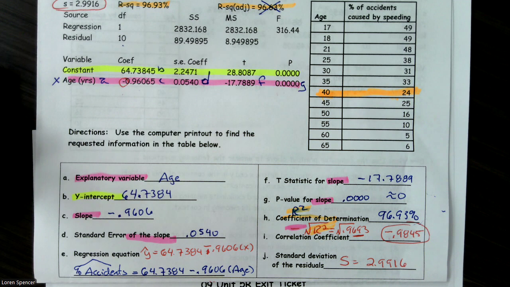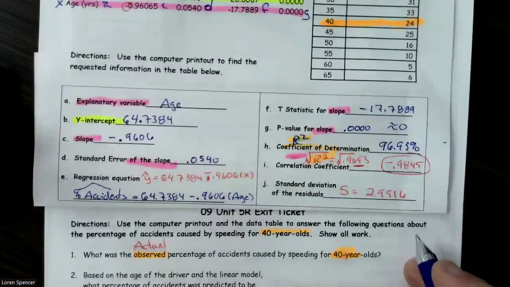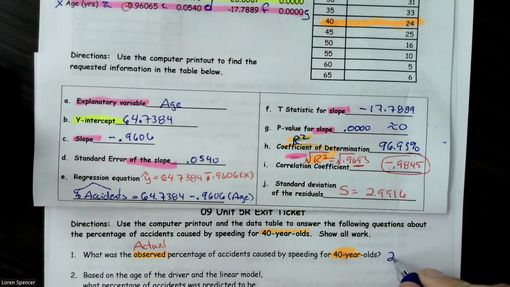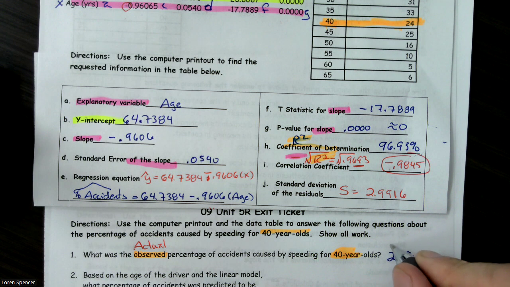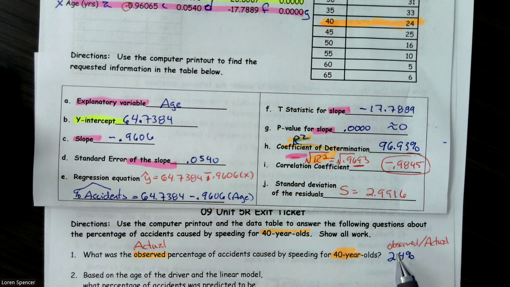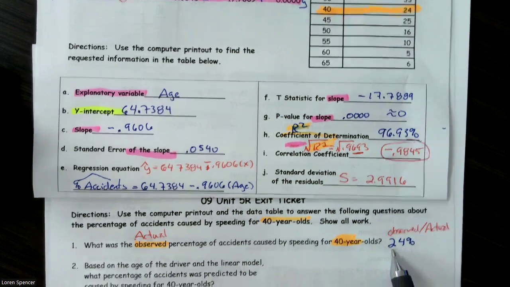So my answer is just a simple 24%. I really don't have to do much else other than write 24%. Although I want to make a point again that we could have called this observed, or they could have asked for actual. Now you don't need to write that down.